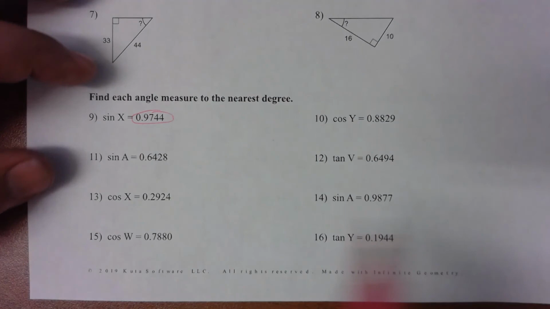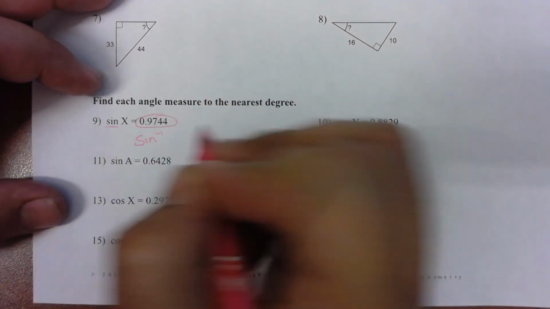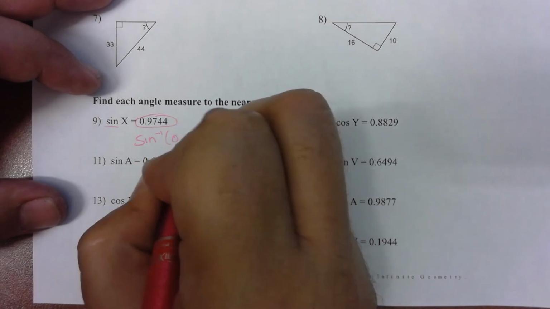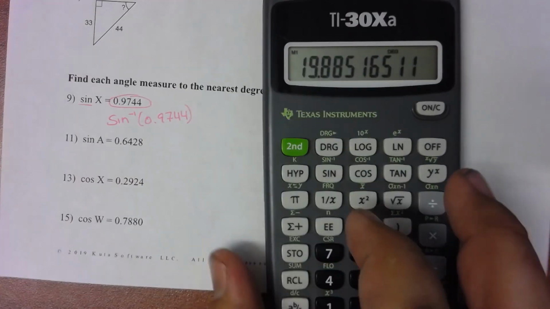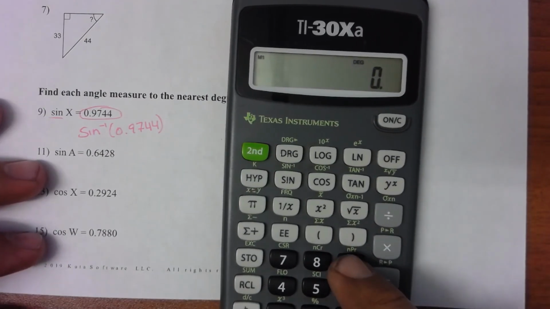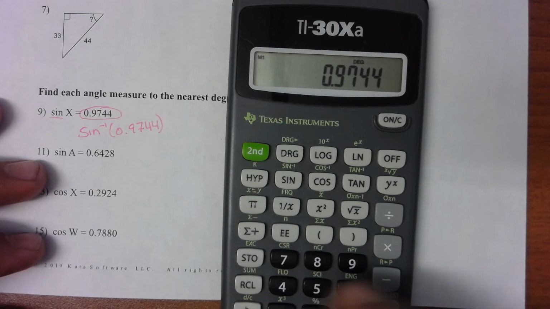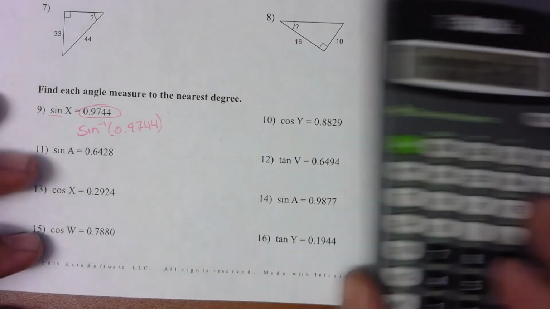So in order to do this, it's just sine inverse of that number. So type in a number, 0.9744, second sine, 77 degrees.